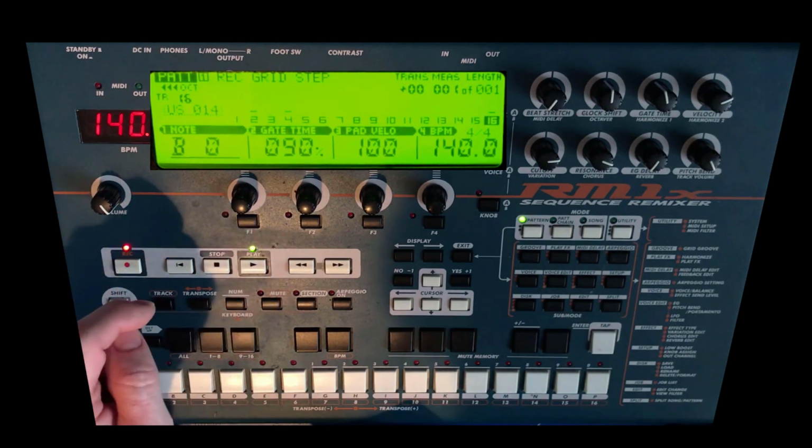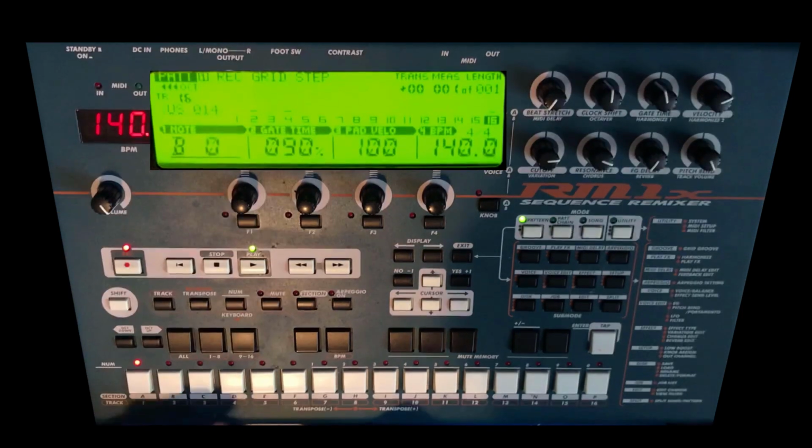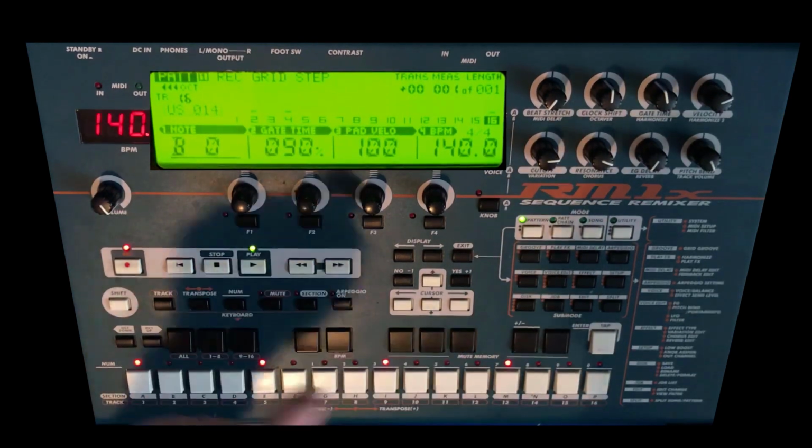And then we want that to be on measure 1, 5, 9 and 13.